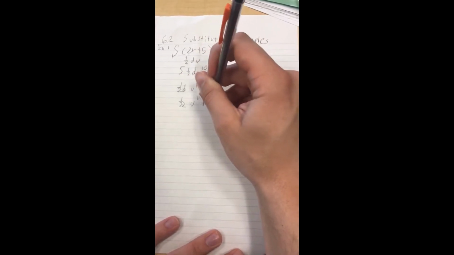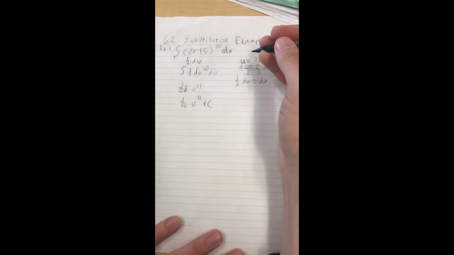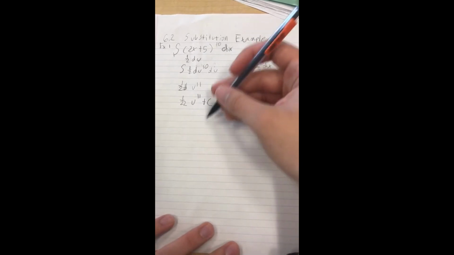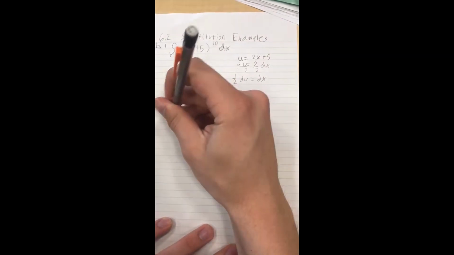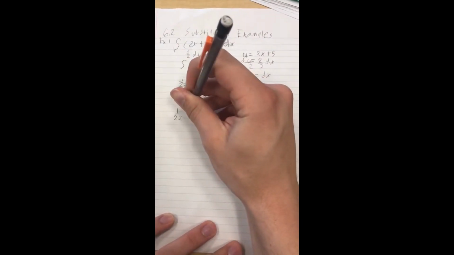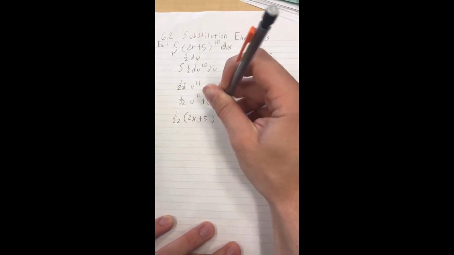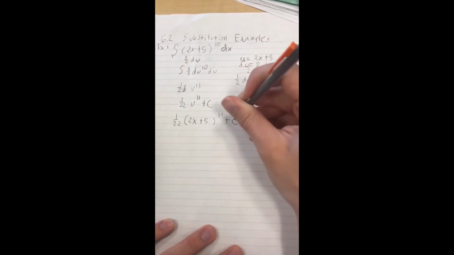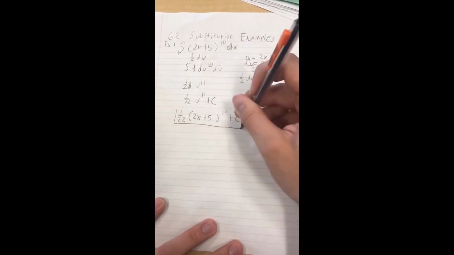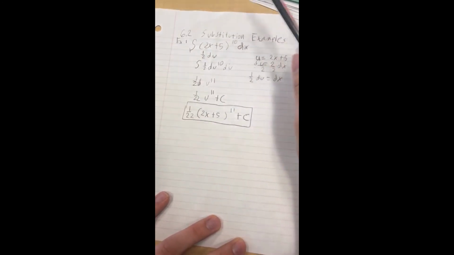And don't forget c. Then to finish off the problem, you're going to go back to the original problem and write 1/22 (2x plus 5) to the 11th, and of course c. And that is how you do this problem.